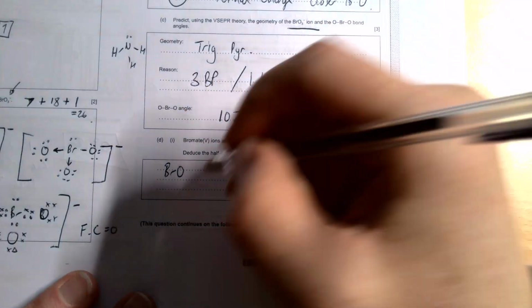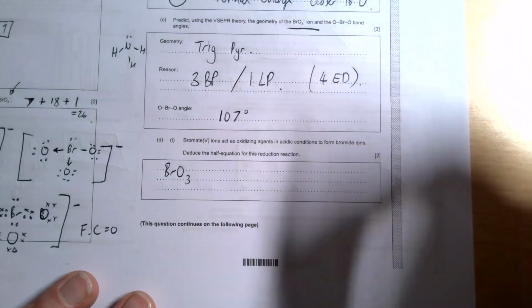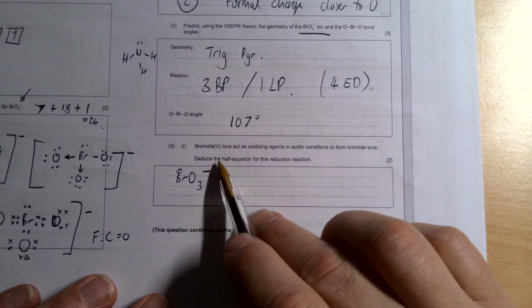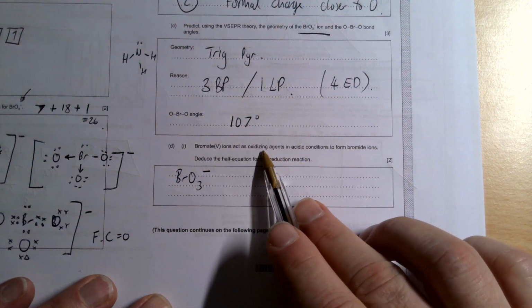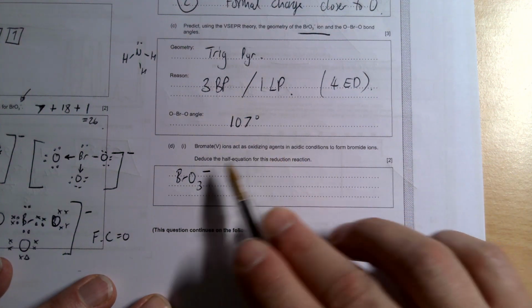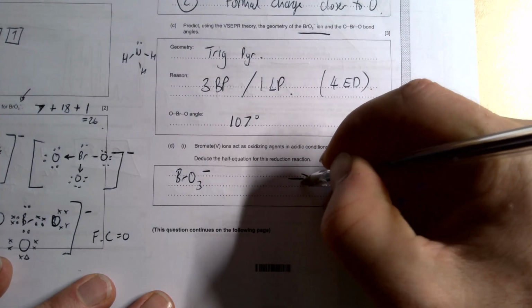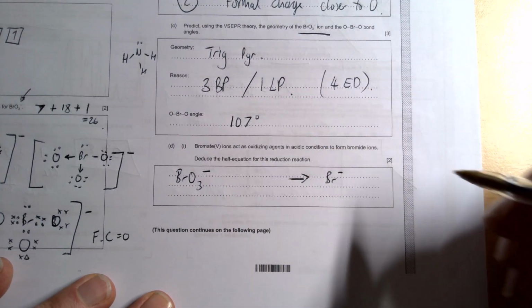You're told you start with bromate 3 ions, and some of you didn't even use bromate 3 ions, even though you were told what they were in the question up at the start of question 3 there. But bromate ions act as oxidizing agents. In other words, they get reduced from 5 to something else, where you're told to go to bromide ions. There you go. So it goes from there to there.